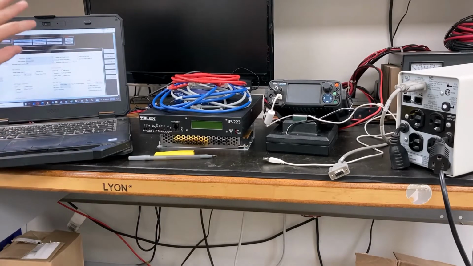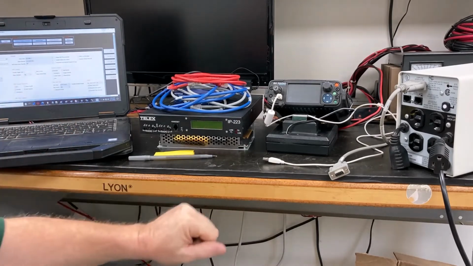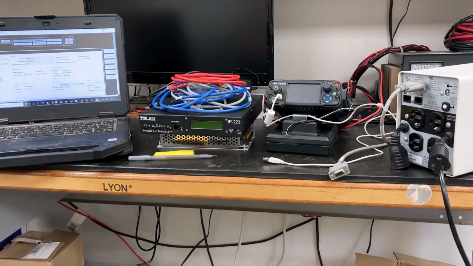And if you didn't have the program, you couldn't access the device. So that was the next generation of communications.